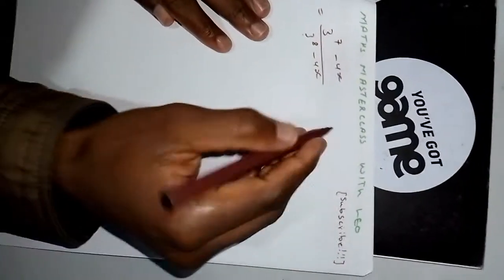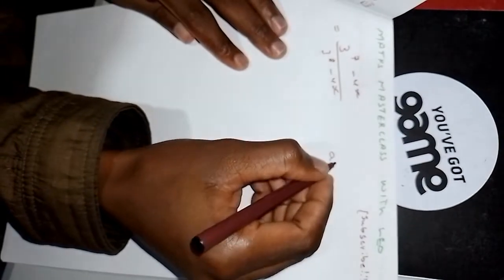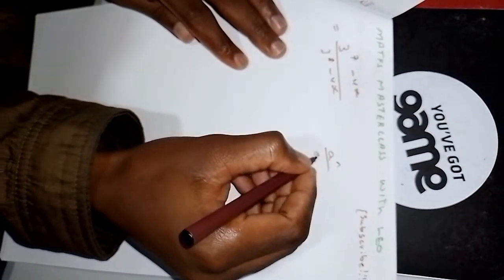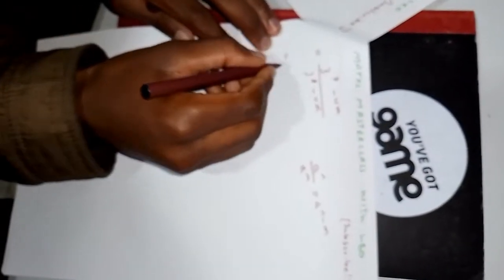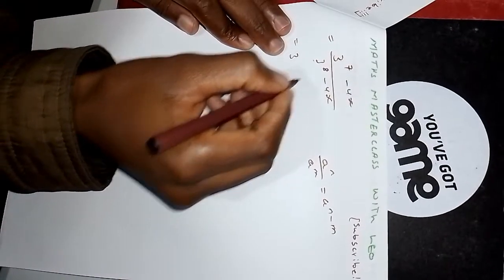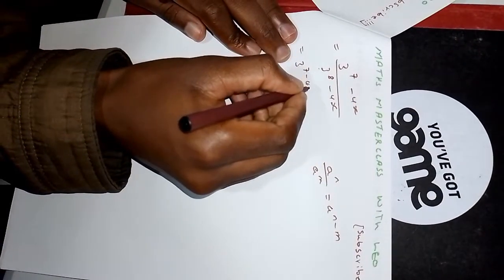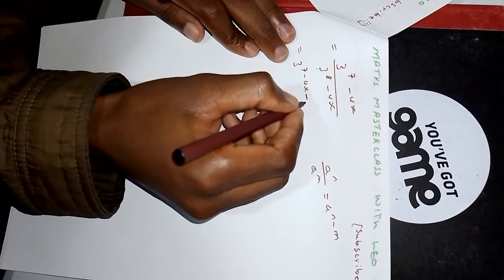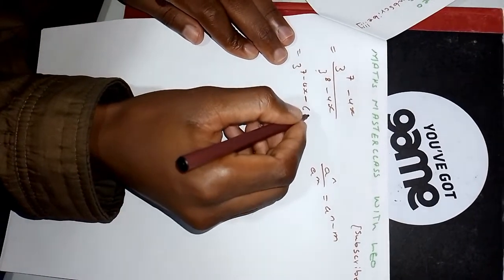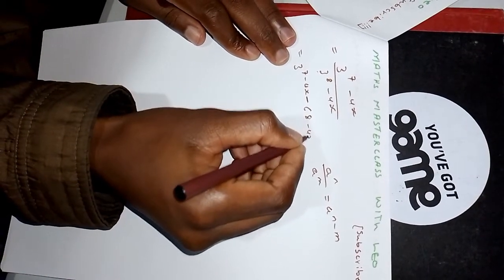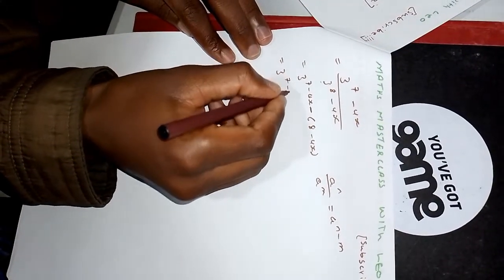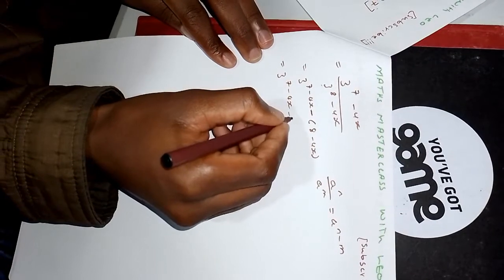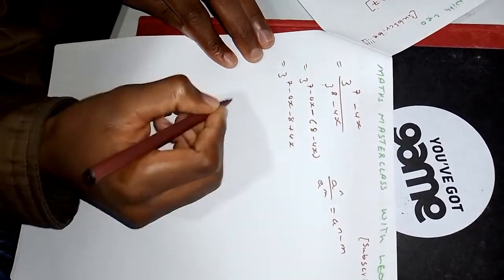The rule says when I have a division like this, I subtract the exponents. So I'm going to have 3 to the power 7 minus 4x minus, don't forget the bracket because of the negative, 8 minus 4x. That gives 3 to the power 7 minus 4x minus 8 plus 4x.